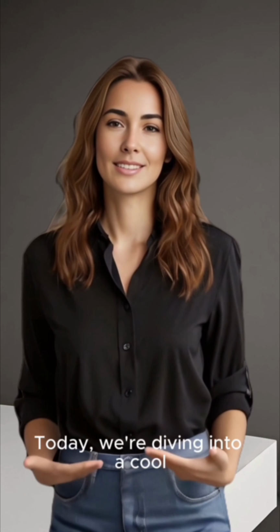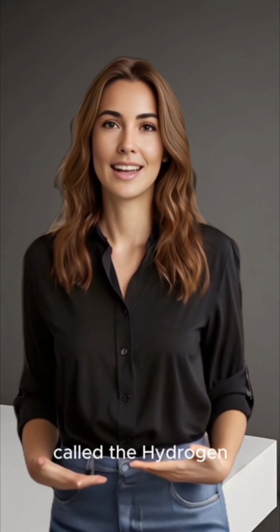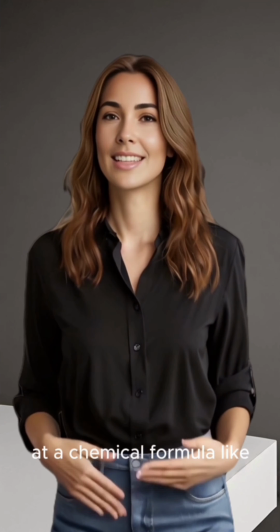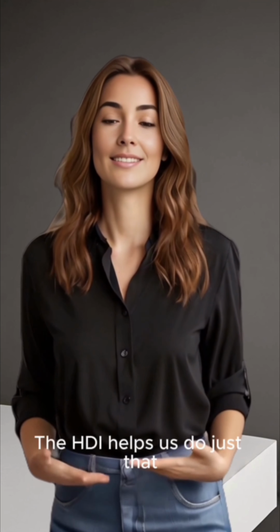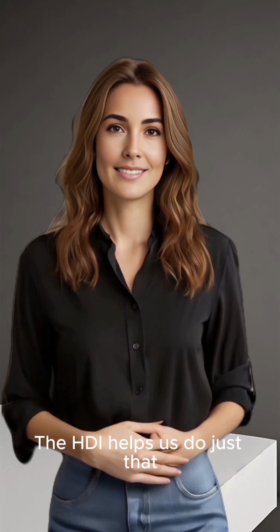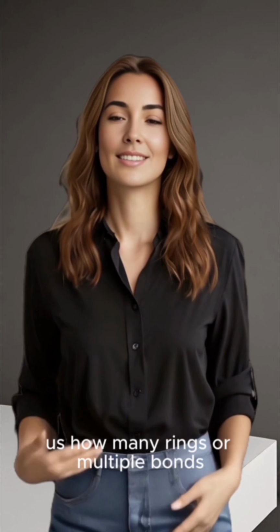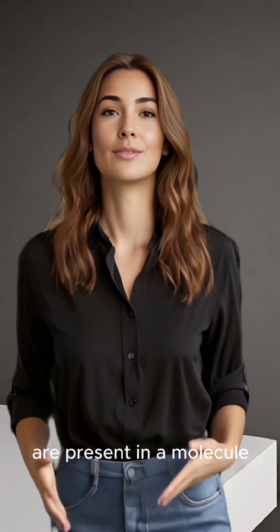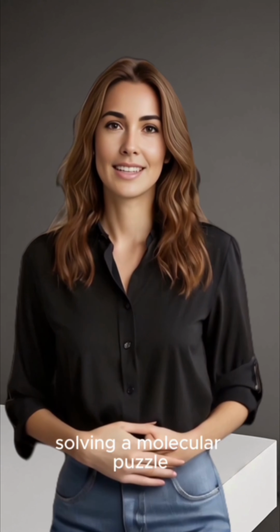Today, we're diving into a cool concept in chemistry called the Hydrogen Deficiency Index, or HDI. Have you ever looked at a chemical formula like C6H6 and wondered about its structure? The HDI helps us do just that. It's a simple calculation that tells us how many rings or multiple bonds, like double or triple bonds, are present in a molecule. Think of it as a clue to solving a molecular puzzle.